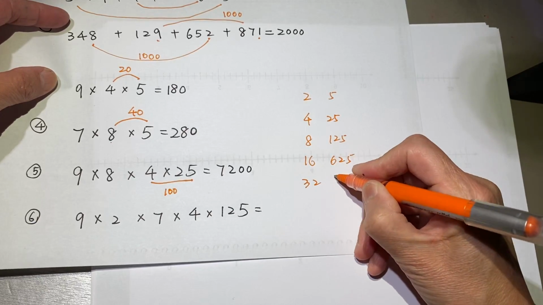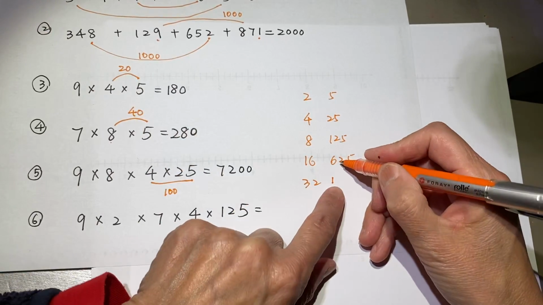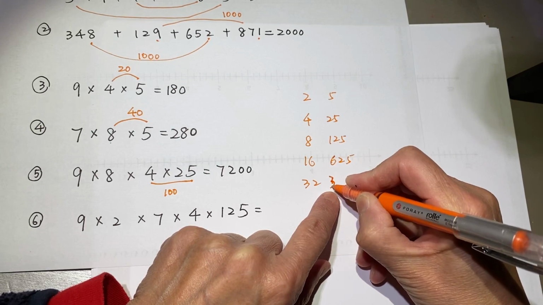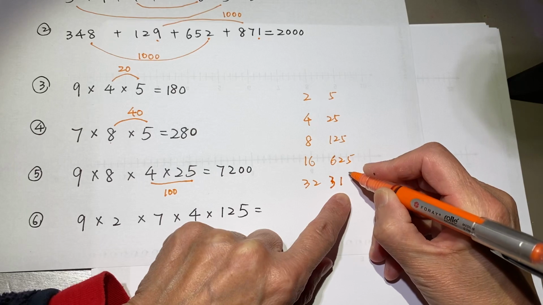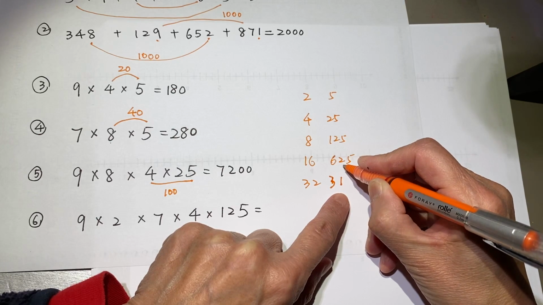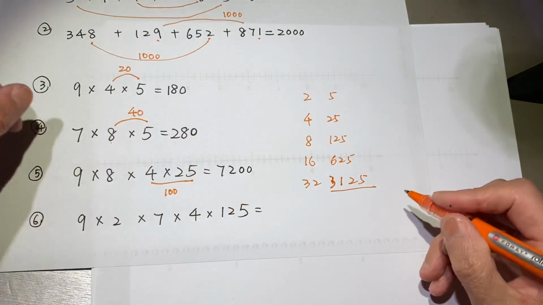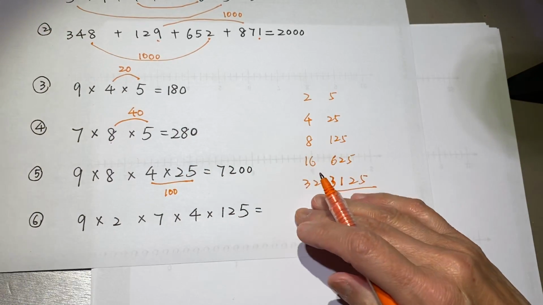32 times 3125 makes 100,000. Anyway, we will stop here.